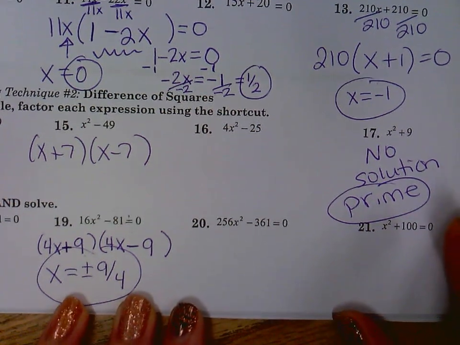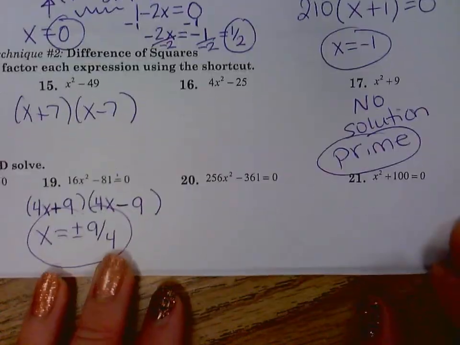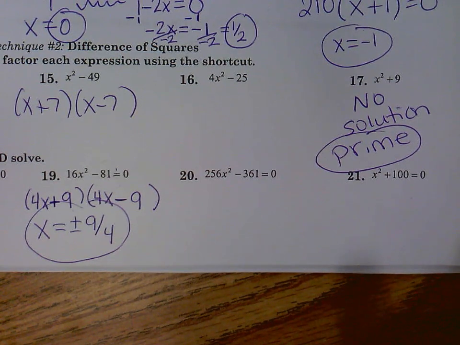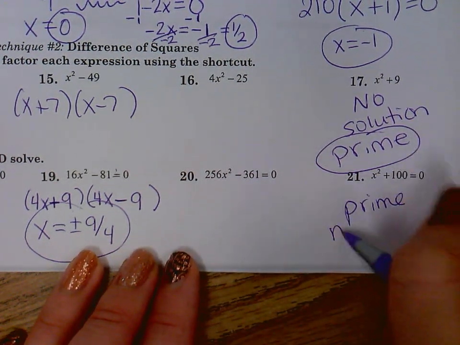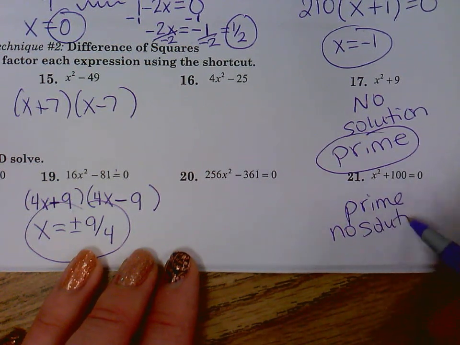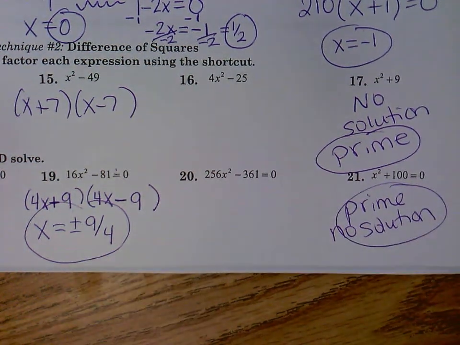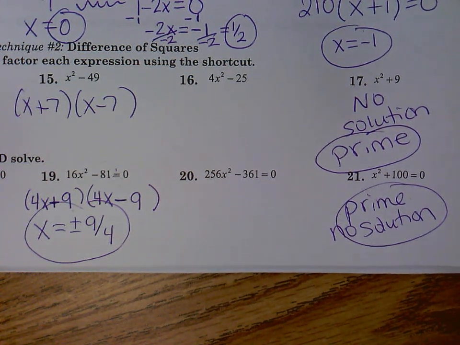17, 19, 21. Oh, 21 is also prime, right? So this one has no solution. And we talked about why some quadratics have no solution. What does this plus 100 do? It would shift it up 100. And it's concave up. Does it have any x-intercepts? No. So some of these graphs will have no solution. So those are the couple strategies we worked on yesterday.